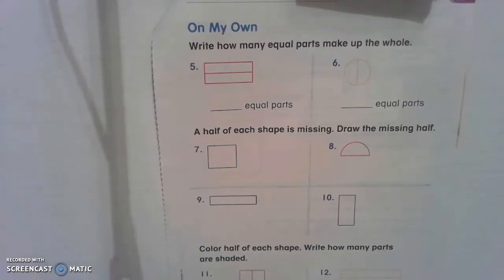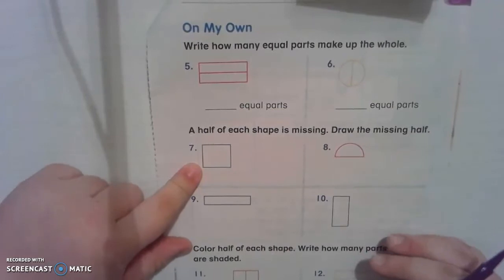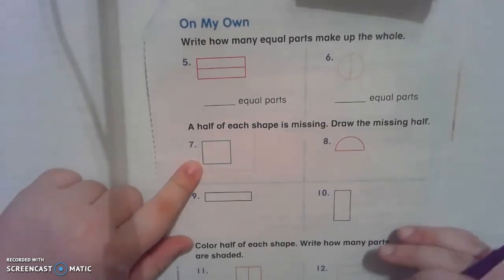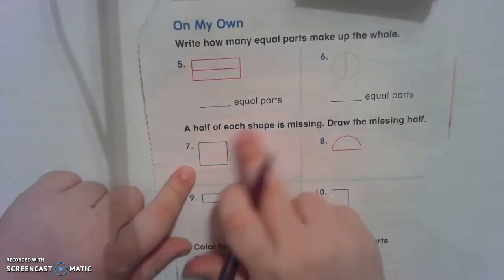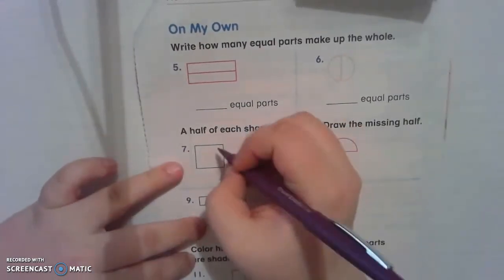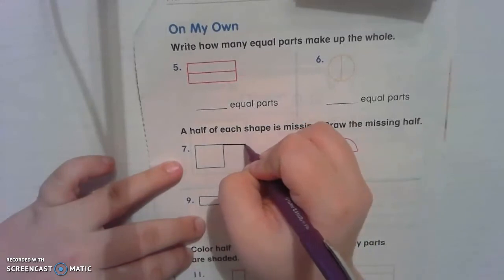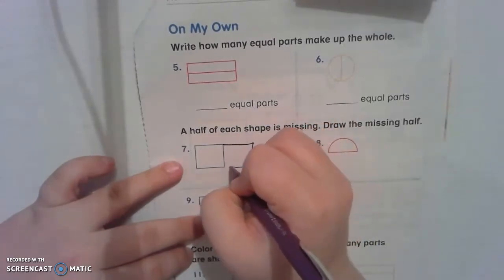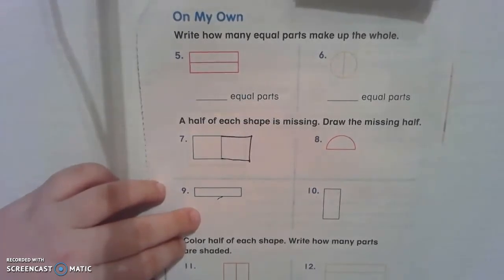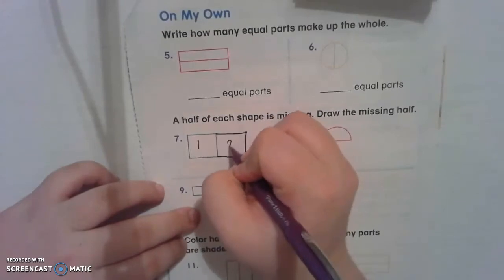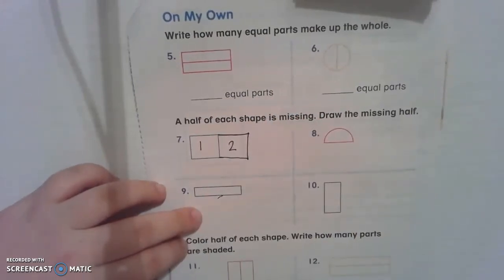So I'll go ahead and do number 7 with you real quick. This looks like a square, but it's actually supposed to be a rectangle. So I need to draw this same thing over here to make it a rectangle. I'm going to try my best to draw the same thing. Ta-da, look at that. Now I have a full rectangle. And if you even want to check your work to make sure it's right, you can go ahead and label your halves to make sure you have 2 equal halves.